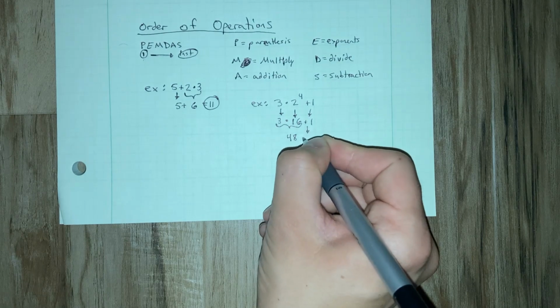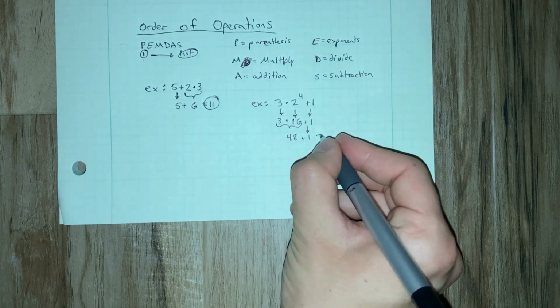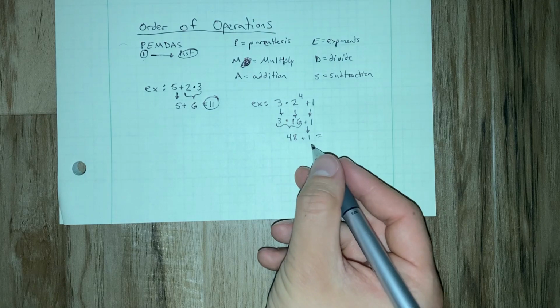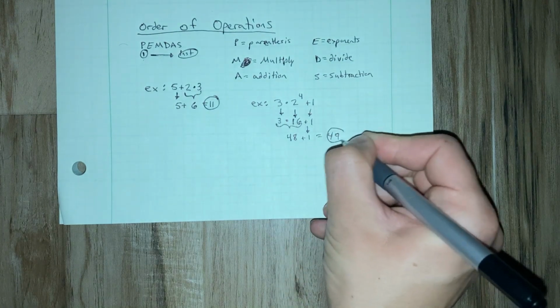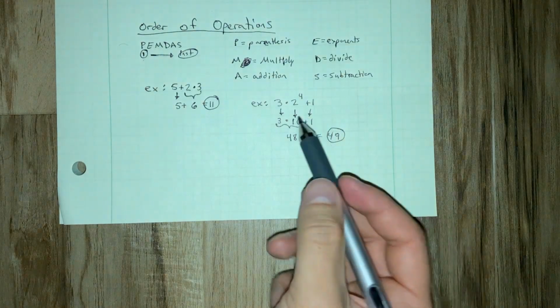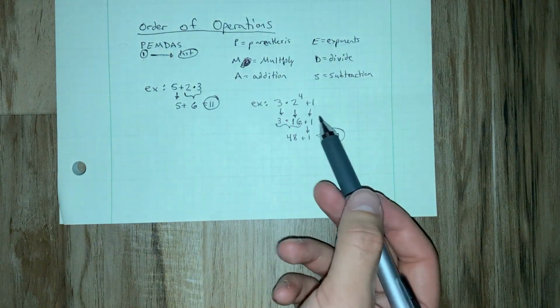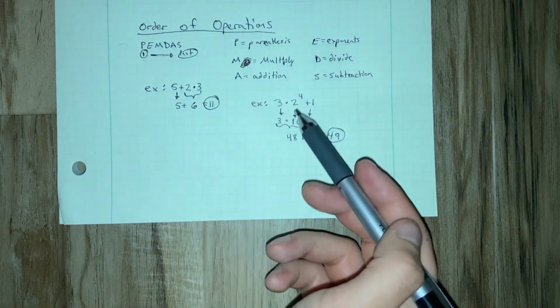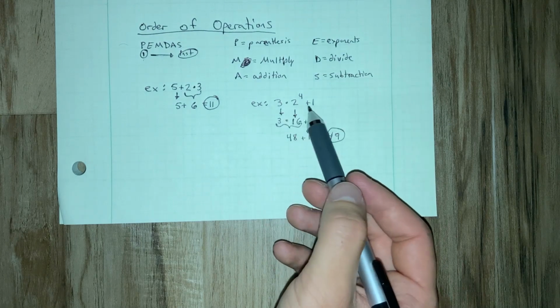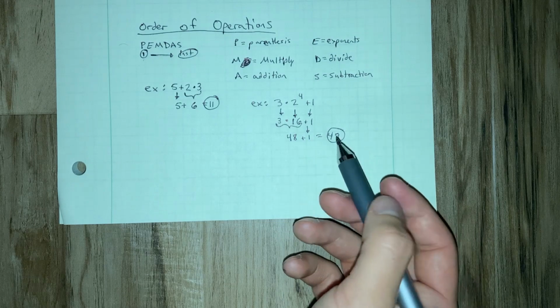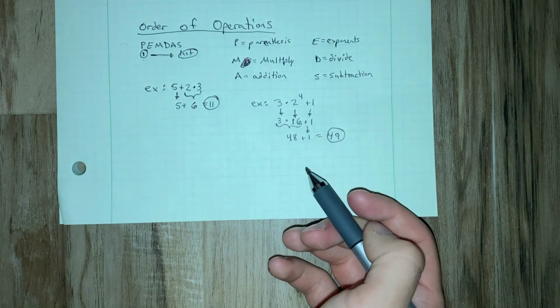And bring down everything else, plus 1. What's 48 plus 1? It's 49. If you don't follow that order that I just did, the order of operations, if you do 3 times 2 first, or 2 plus 1 first, you're going to get the wrong answer more than likely.